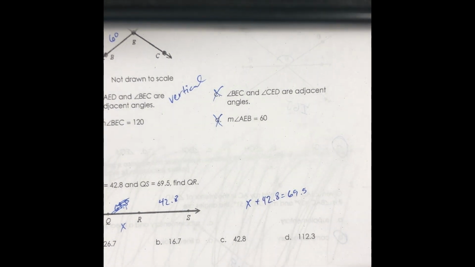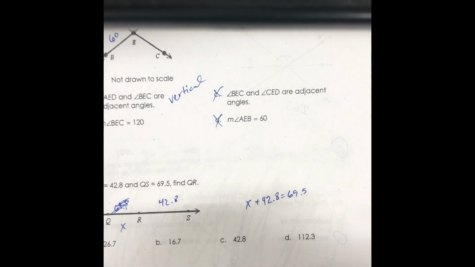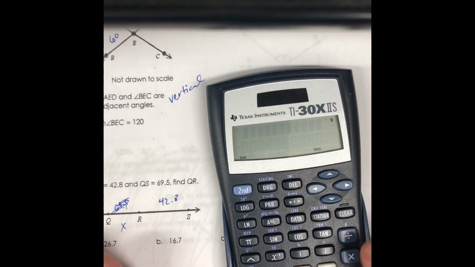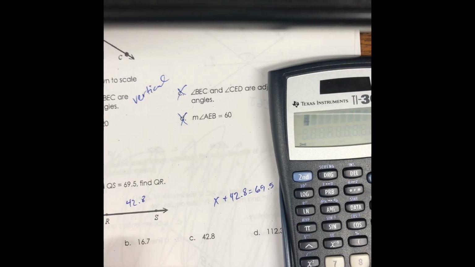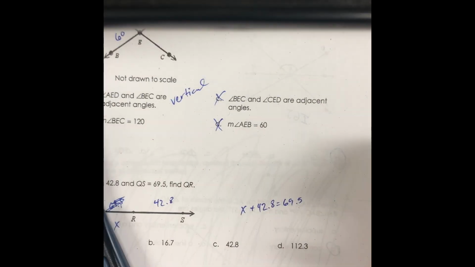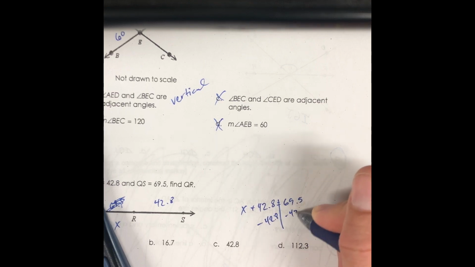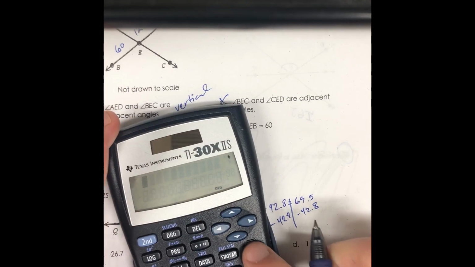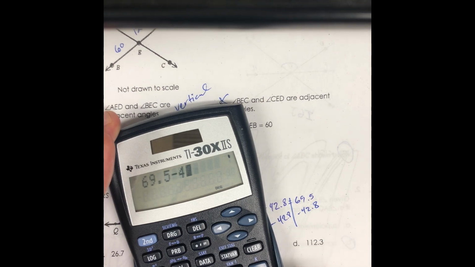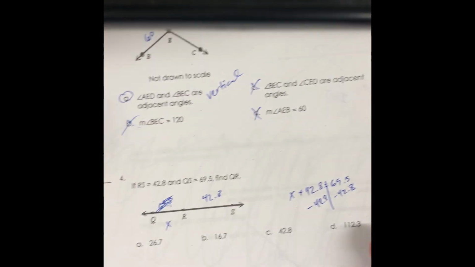And I need a calculator. Sorry, this is what it is. Minus 42.8, so 69.5 minus 42.8 is 26.7.